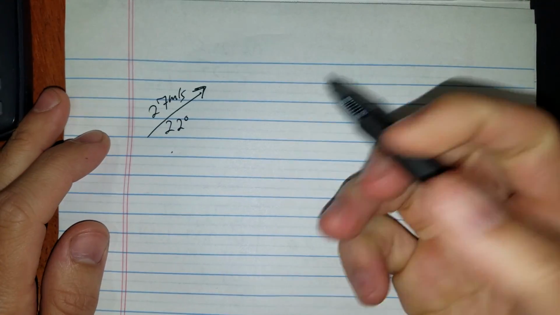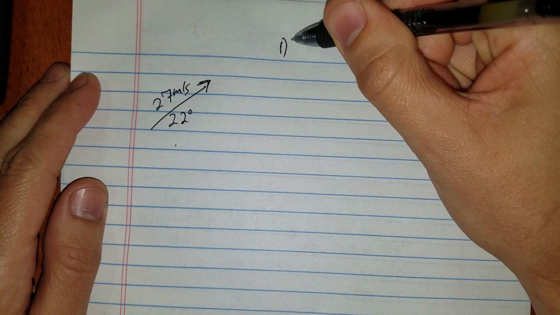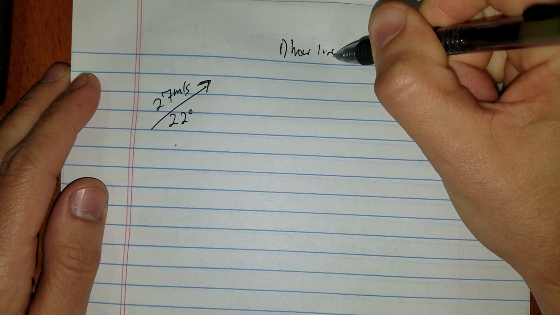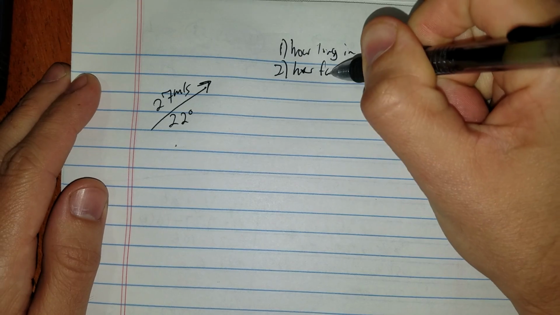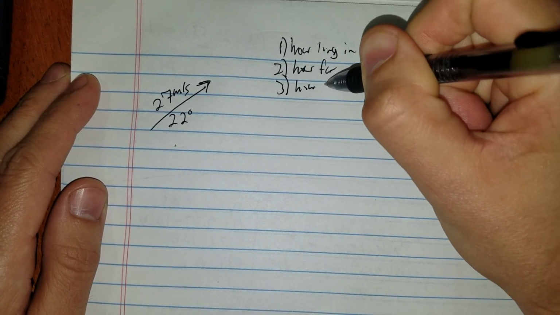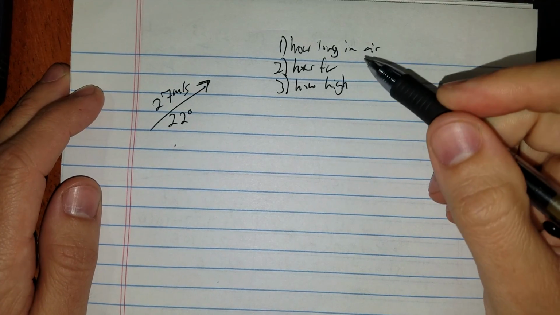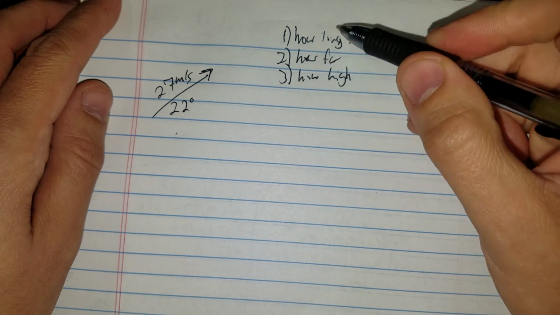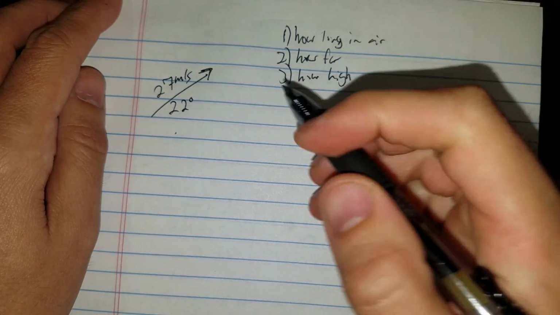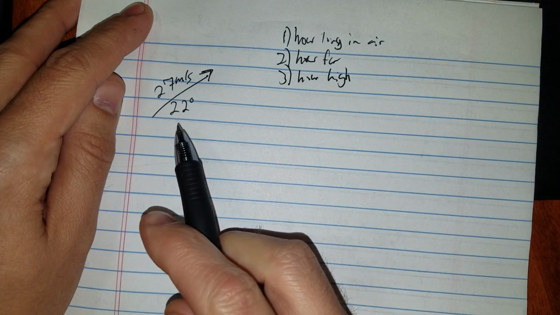And the three basic things we all need to know how to do are: one, how long is it in the air for? Two, how far does it go? And three, how high does it go? Everyone needs to know those three at a minimum. If you can figure those three things out, you can figure out the other parts of the problem, if there are any. So the first thing we always do is find our components.